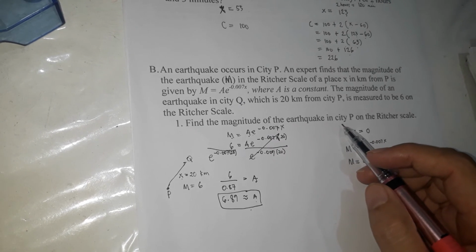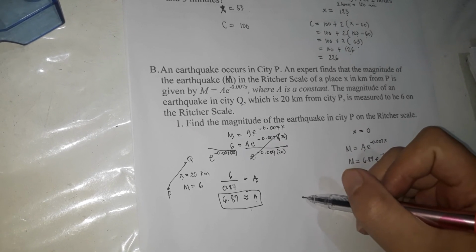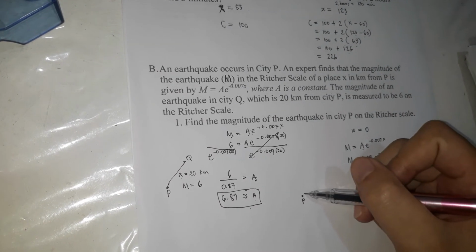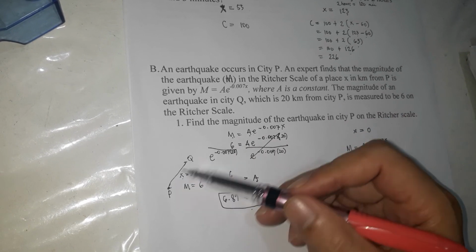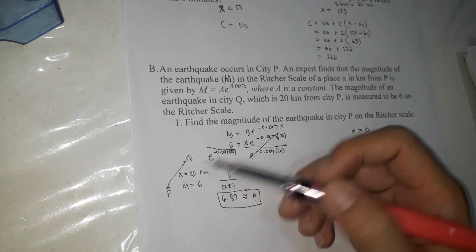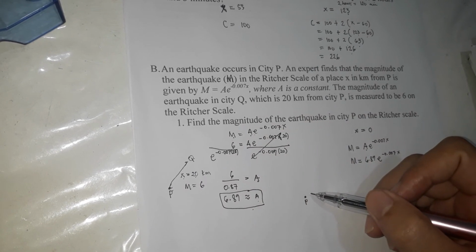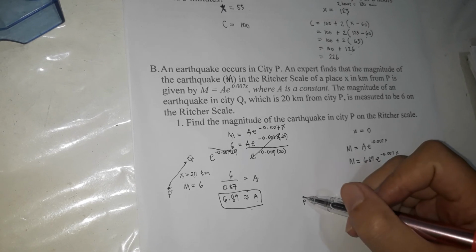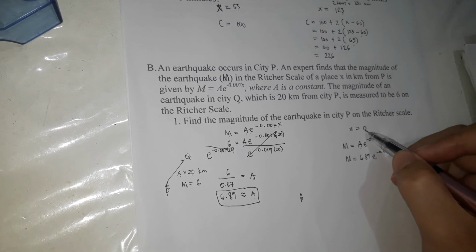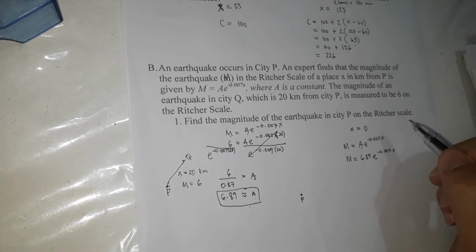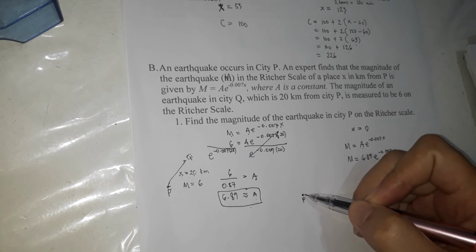Ngayon, based on this question, hanapin mo daw kung ano ang magnitude sa city P. Alam natin na si P, yun siyang basihan para malaman natin si x. Kung gaano kalayo yung city galing sa P, yun si x. Dito, gaano kalayo ni Q kay P is 20 kilometers. And dito naman, because si P ang hinahanap natin, gaano ba kalayo si P kay P? That's 0 kilometers. So that's why ang x natin gawin natin 0.